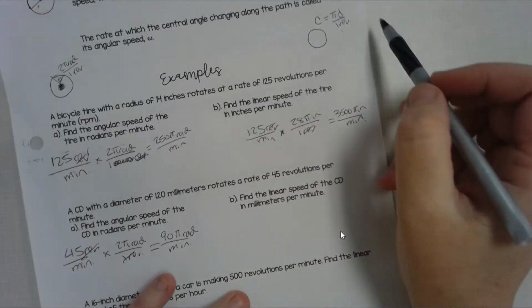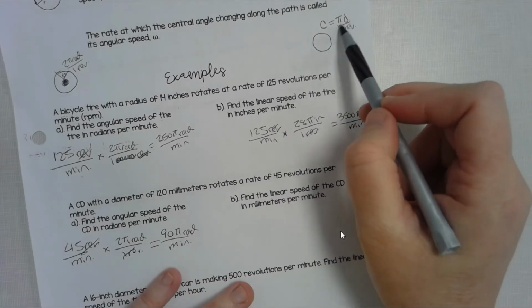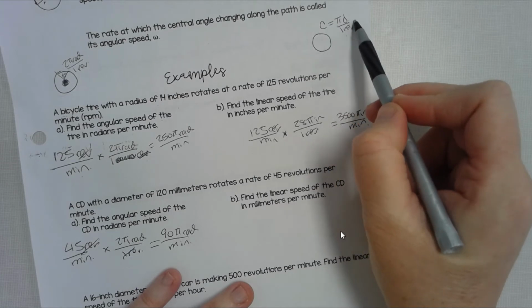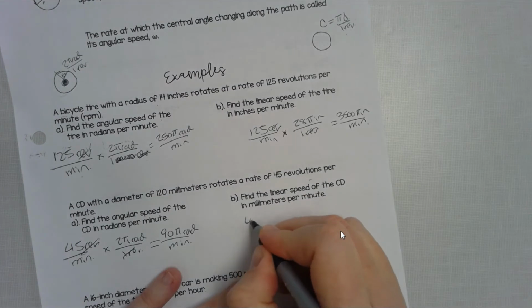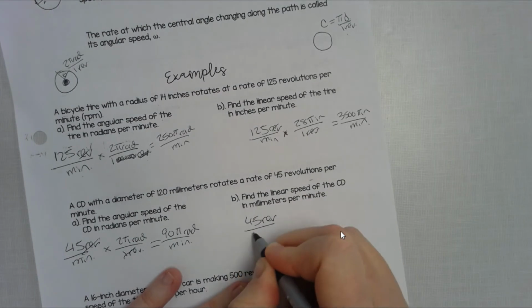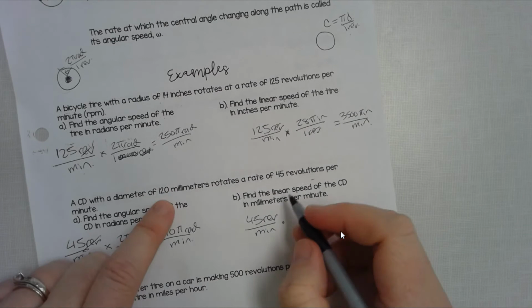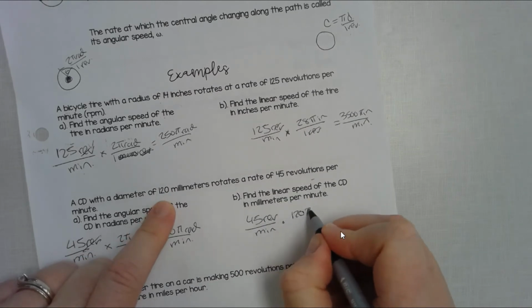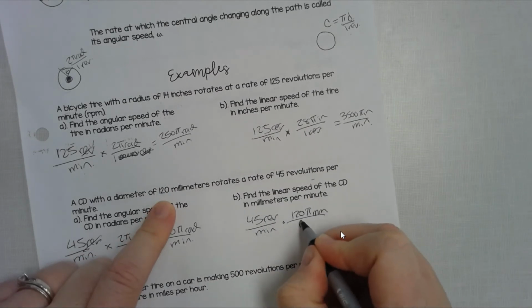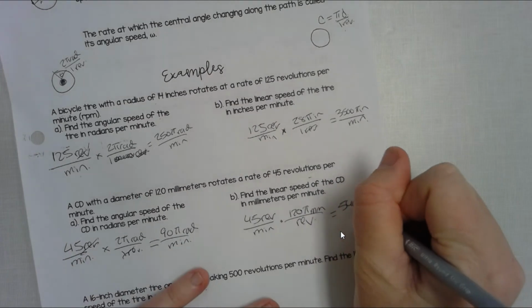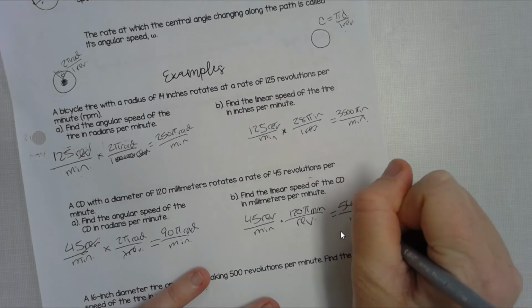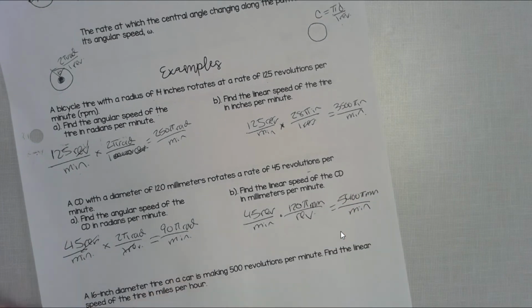So linear speed again uses circumference. Circumference equals pi times your diameter. So we're going to do the circumference times your revolutions to get linear. I'm going to do 45 revolutions per minute times the circumference, which is 120 pi millimeters per revolution. So we do 45 times 120, and I get 5,400 pi millimeters per minute, because the revolutions cancel again.